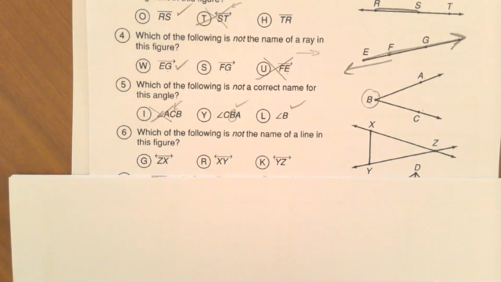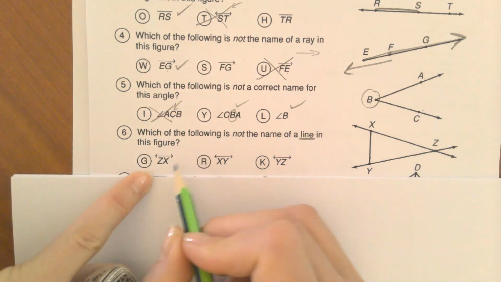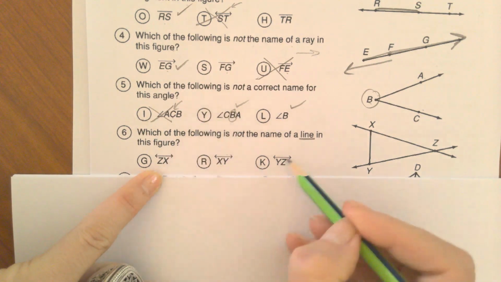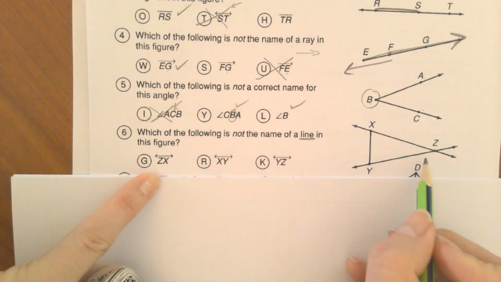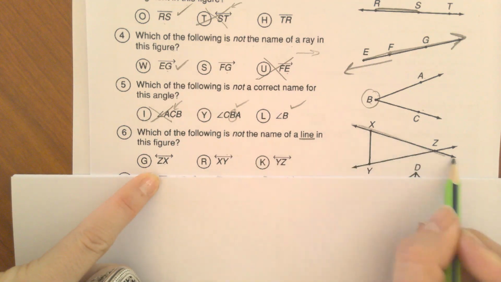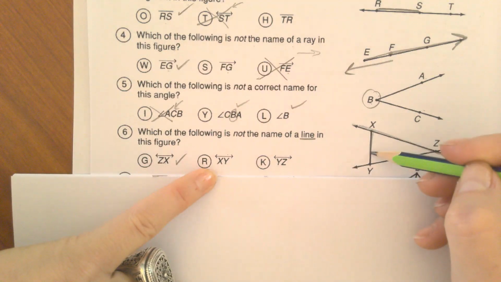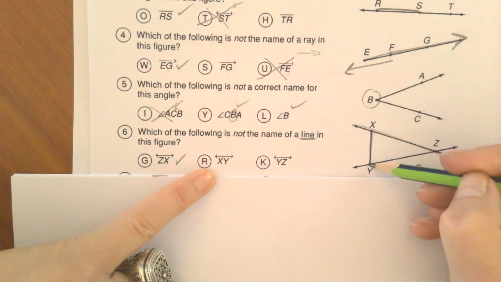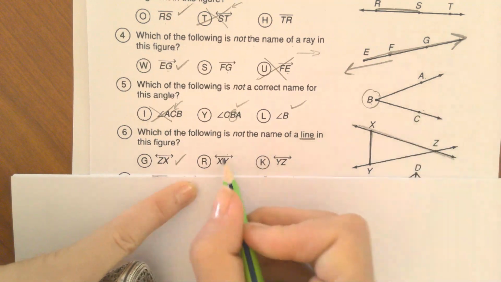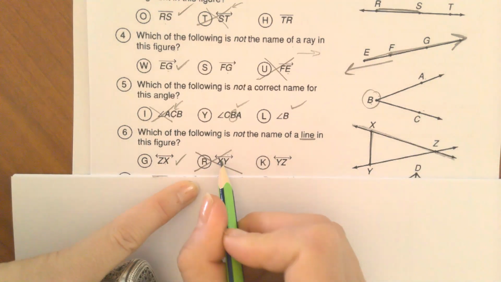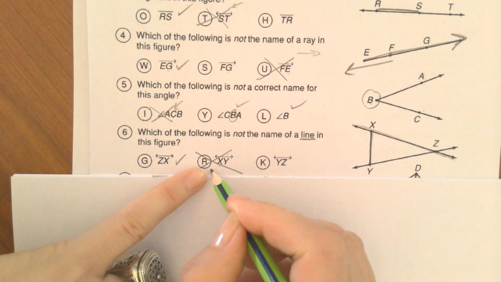Which of the following is not the name of a line in this figure? So we're doing line. Let's look at the hats. They're all lines up here. ZX, is this a line? Yep. XY, is this a line? No, look, it starts and stops. This is a line segment. So this is not a line. 6 is R.